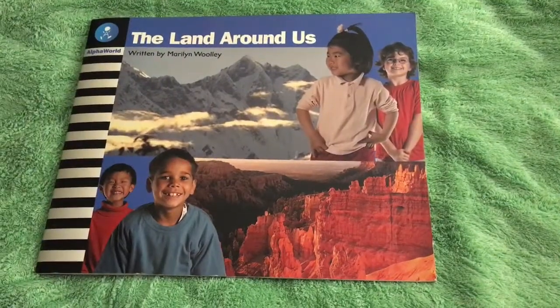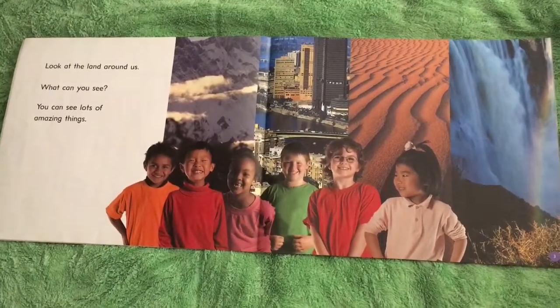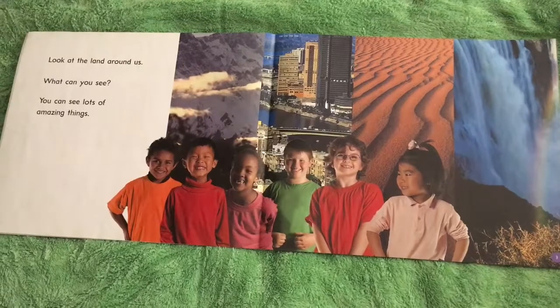The Land Around Us, written by Marilyn Woolley. Look at the land around us. What can you see? You can see lots of amazing things.